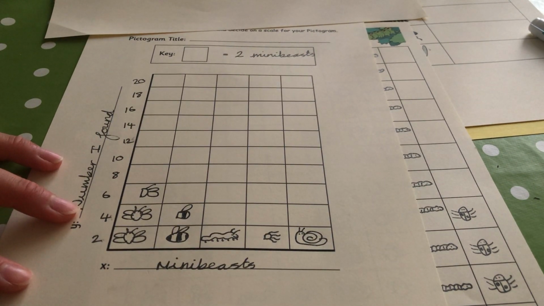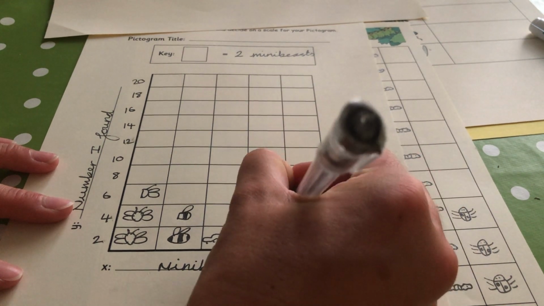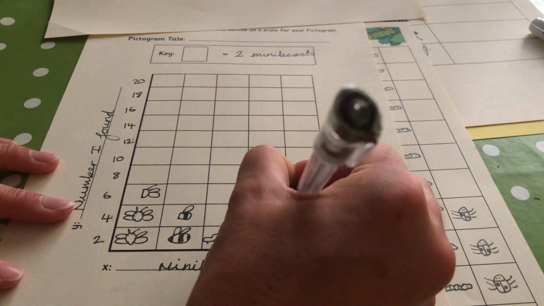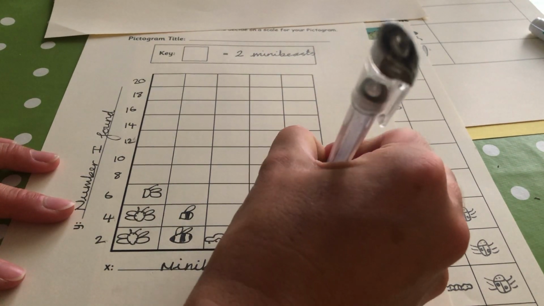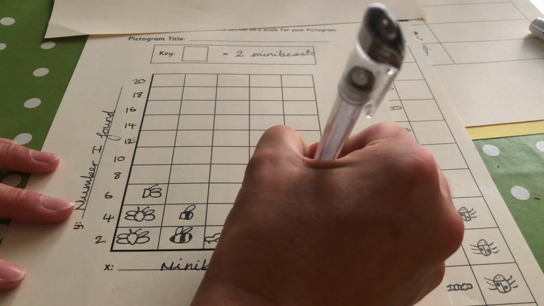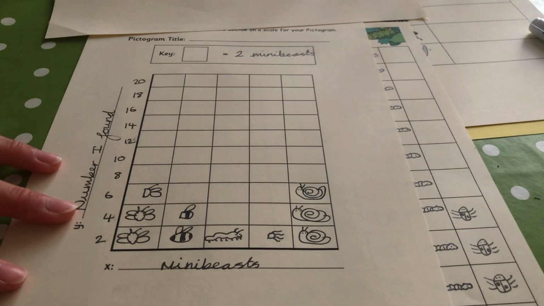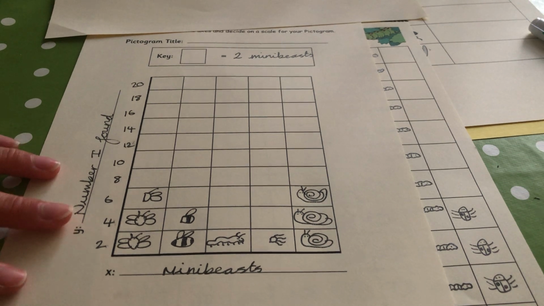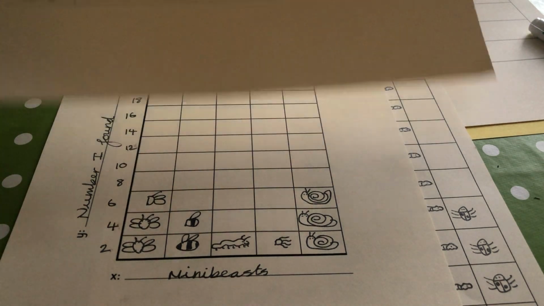Put some eyes on them, make them look nice. 2. 4. 6. 6 snails.